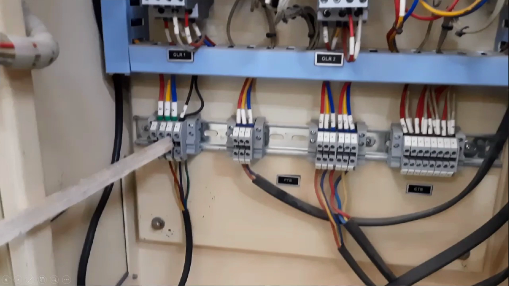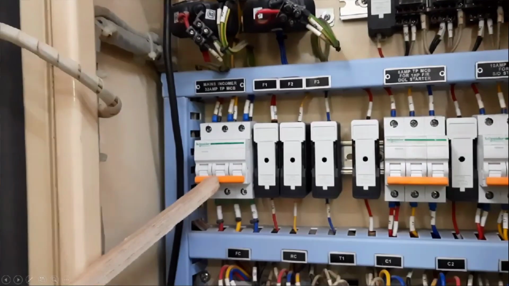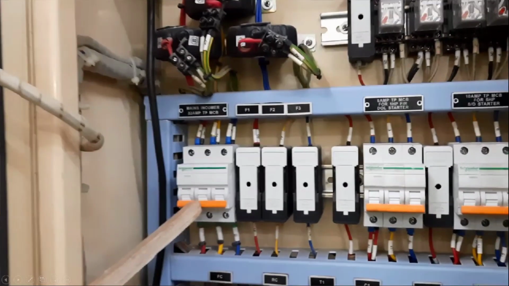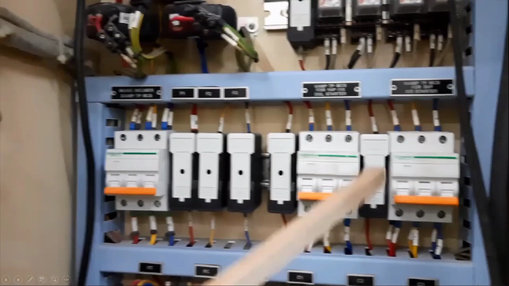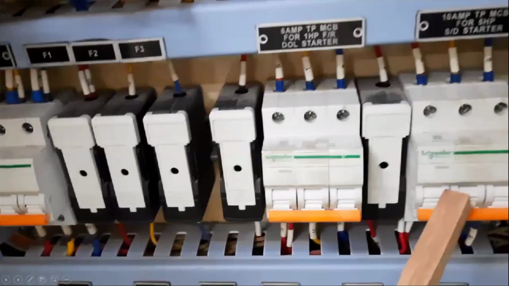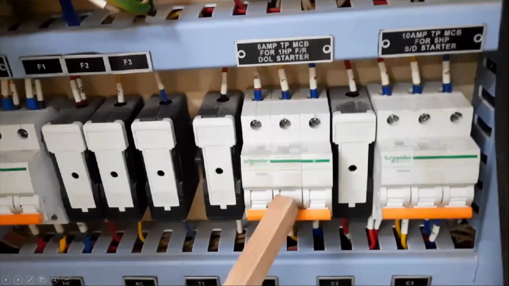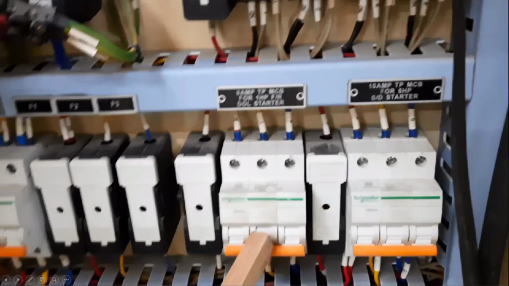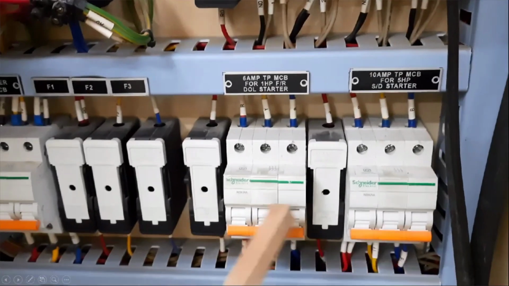So if we go one by one, this is the main MCB. Once we turn on this MCB, then the main incoming supply will be available. These two are the MCBs for the DOL starter and the star delta starter, because we can control both of them simultaneously, or independently also we can turn on their supply.